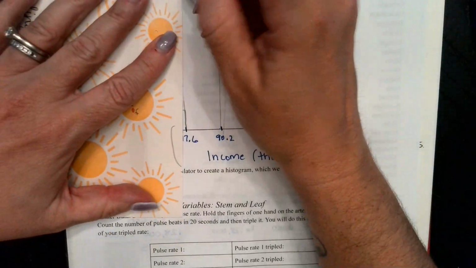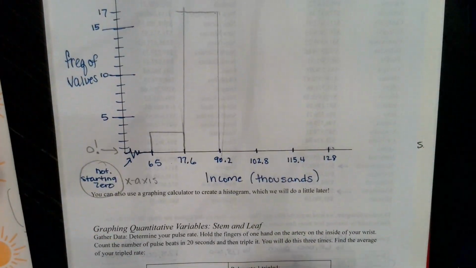And I would tell you, if you want a ruler, come and see me and I will give you one, because I'm all down for the ruler. Okay, next one, 90 to 102.8.